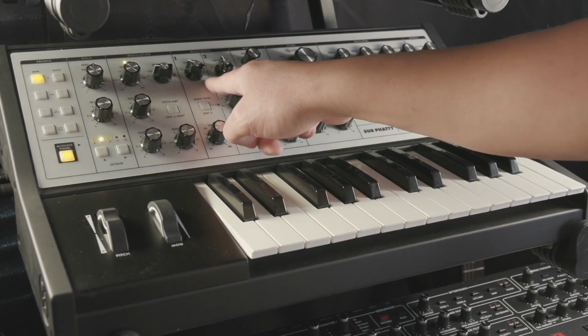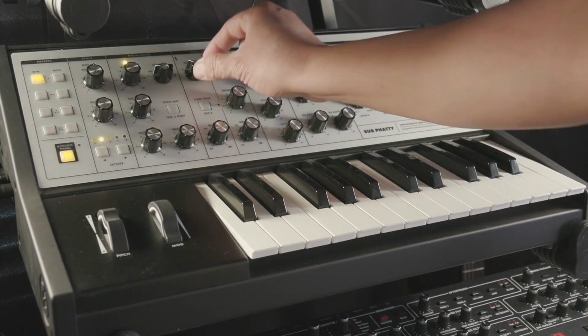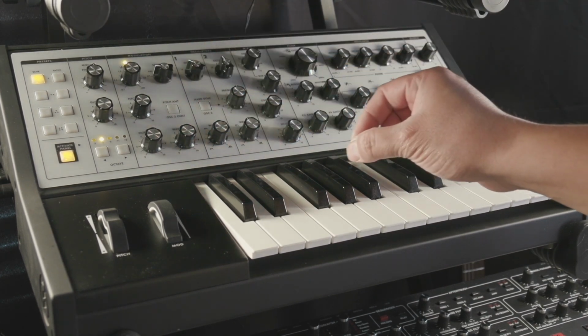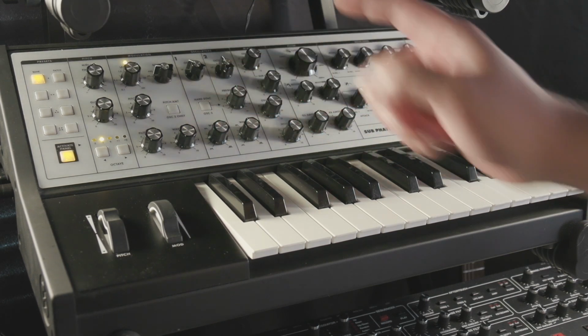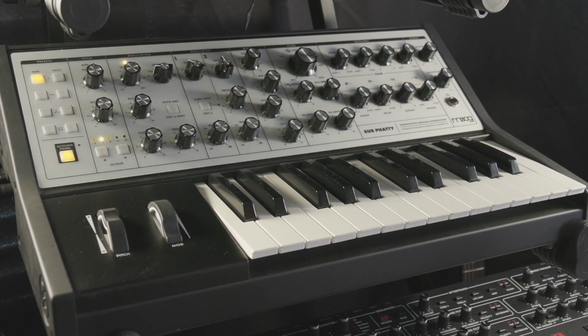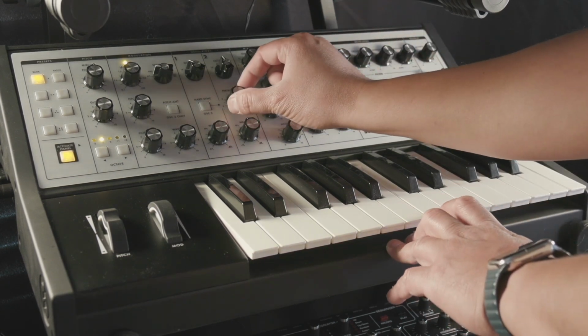Okay, so something of note here, I have oscillator 1 set to the lowest octave it'll go, and then I have oscillator 2 set to the octave above that. So when you have that octave sound, you're able to do the detuning method I talked about on the Grandmother.